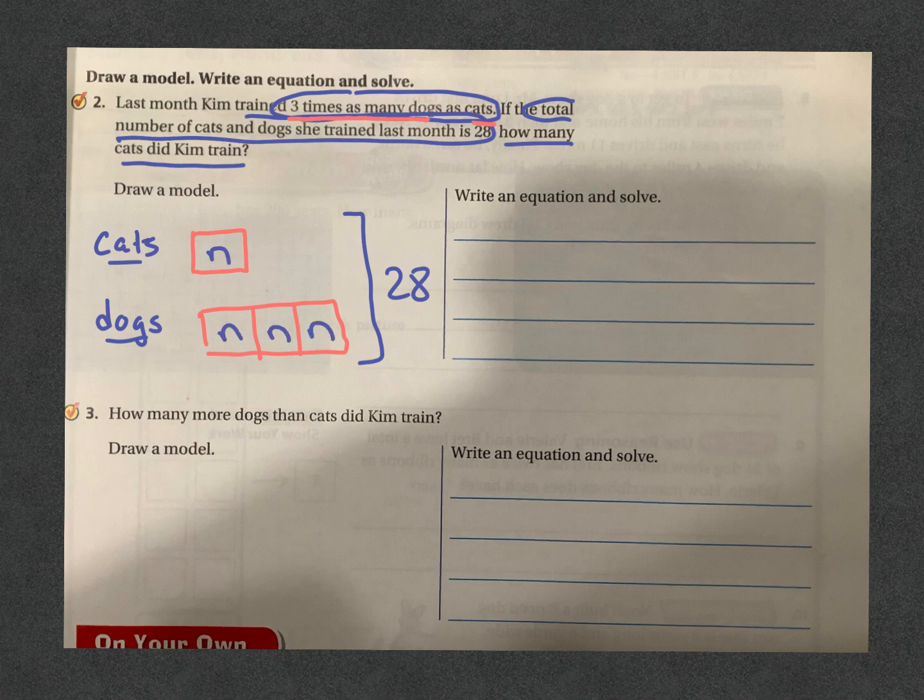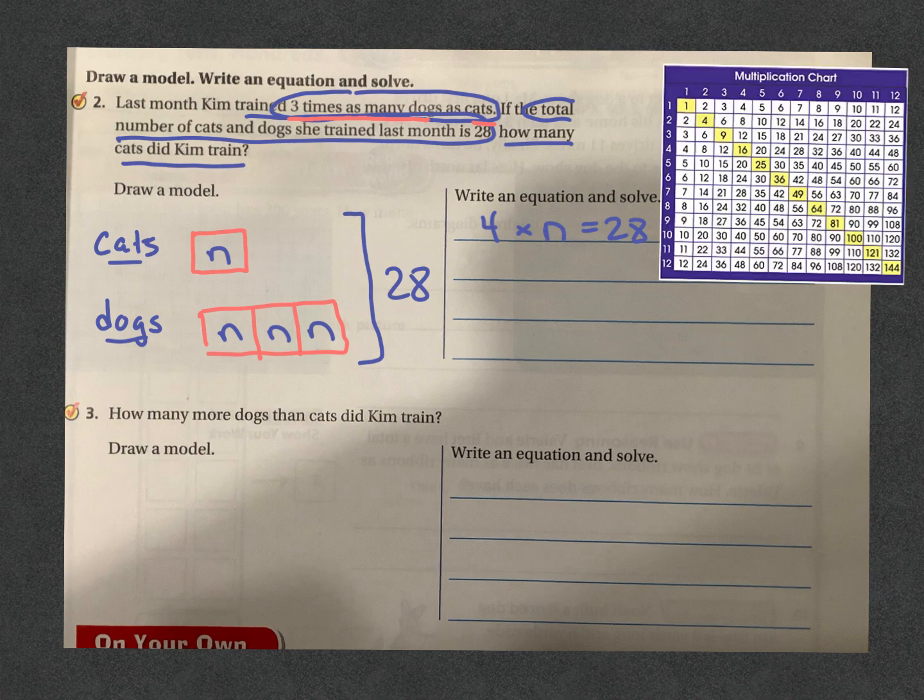That means that 4 n's put together equals 28. So if I take 4 and multiply by n, that unknown number, it will equal 28. If you have your 4's memorized, you already know what that unknown value is. If you don't, here's some help.